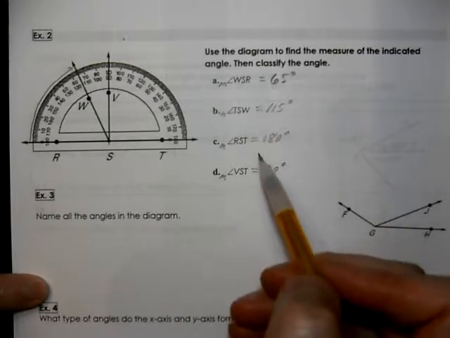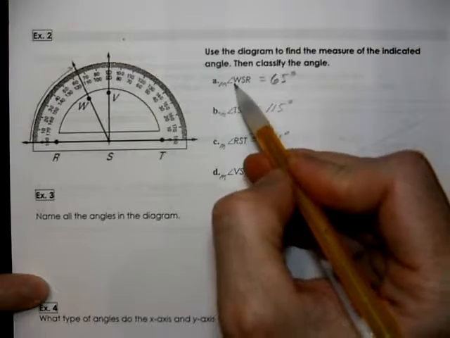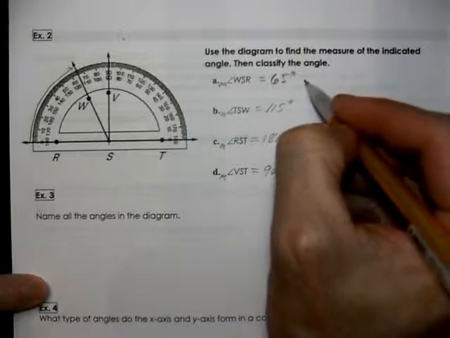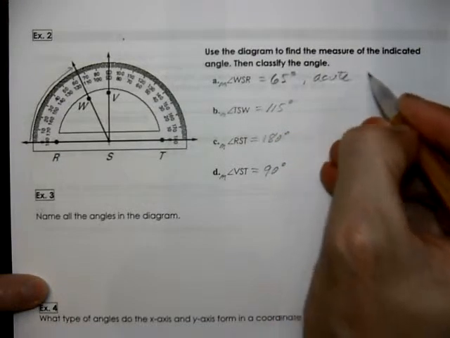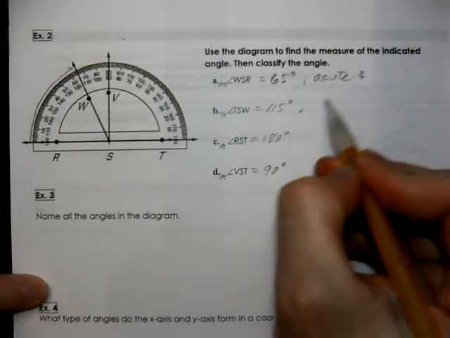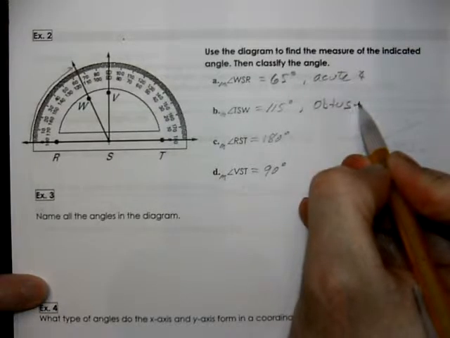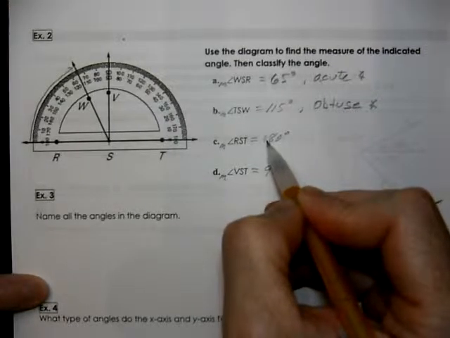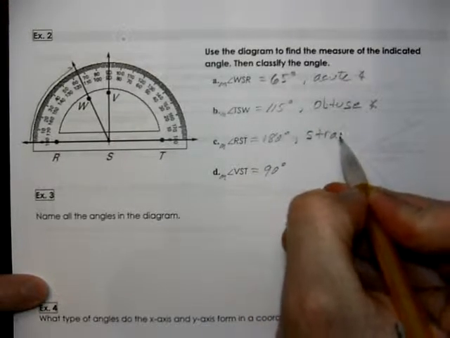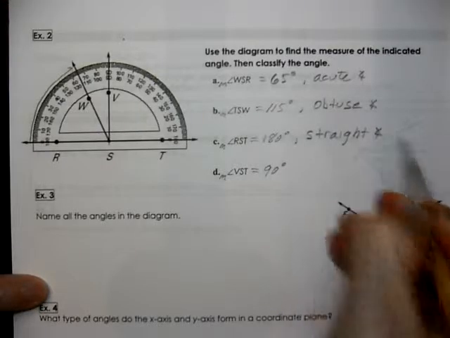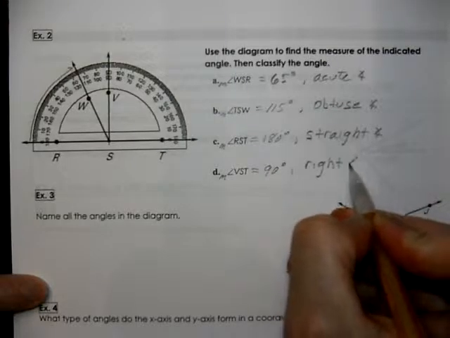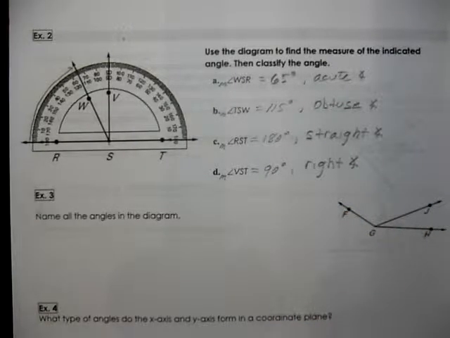If we're going to classify our angles, because angle WSR is less than 90, we know that this would be an acute angle. This one's more than 90, so it's an obtuse angle. Angle RST is exactly 180, so it's a straight angle. And then we have a right angle because it's 90 degrees.